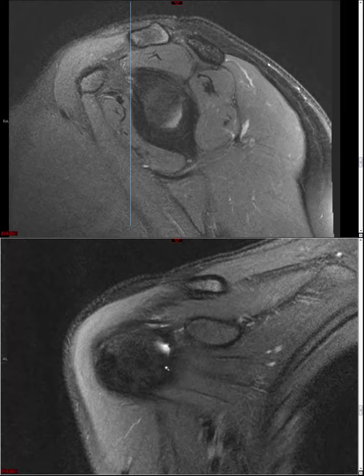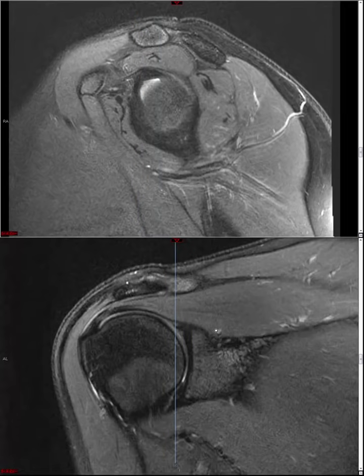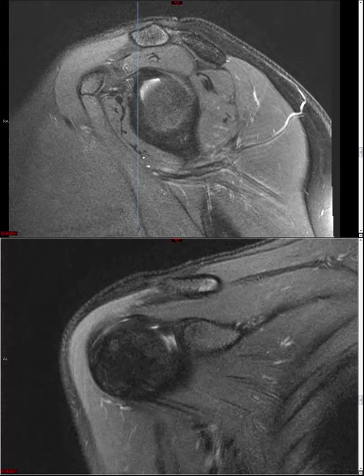How do we distinguish the subcoracoid bursa from the subscapularis recess? Those are actually two different things. Unfortunately, some people use those terms interchangeably, which is unfortunate, because the subcoracoid bursa is extraarticular, the other, subscapularis recess, is actually intraarticular.